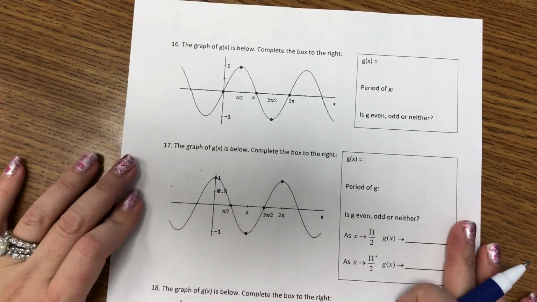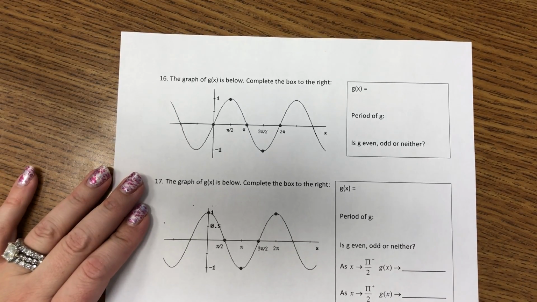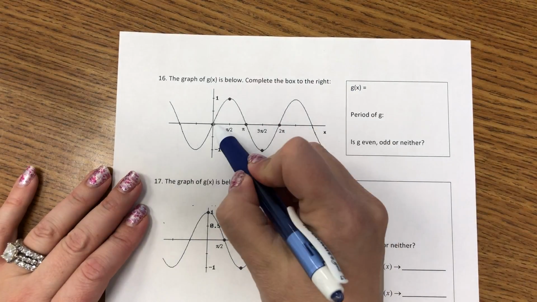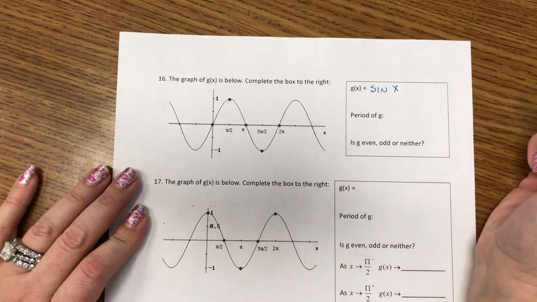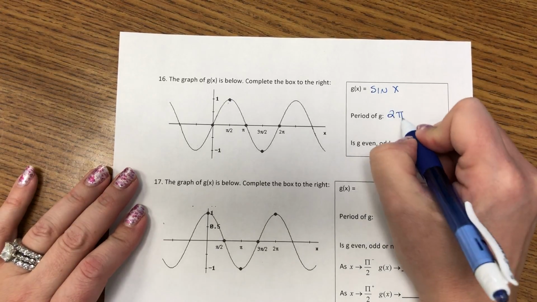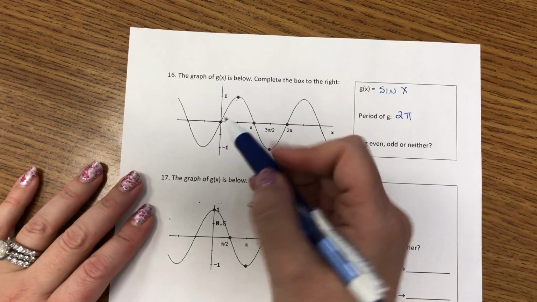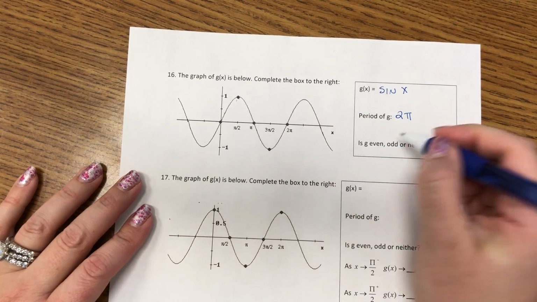All right, 4 pages to go. Number 16, what is this graph? Well, it starts in the middle and goes to the maximum, so that's going to be sine of x. The period is 2 pi, and the symmetry is with the origin, so that's odd.